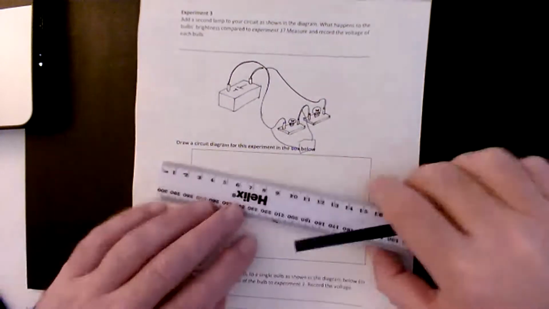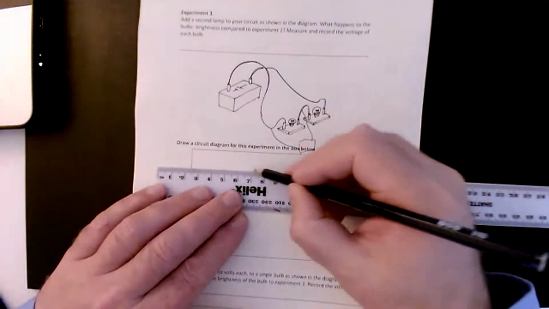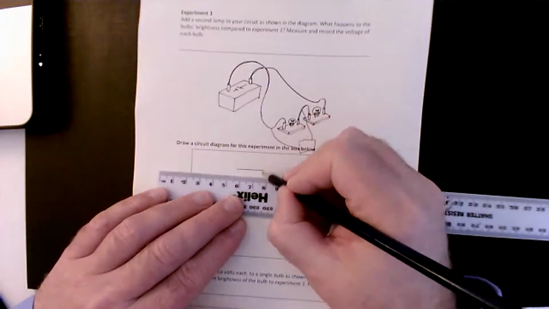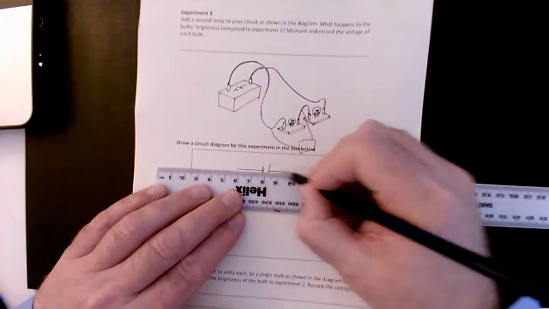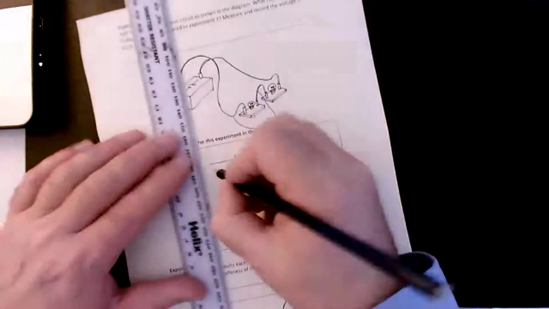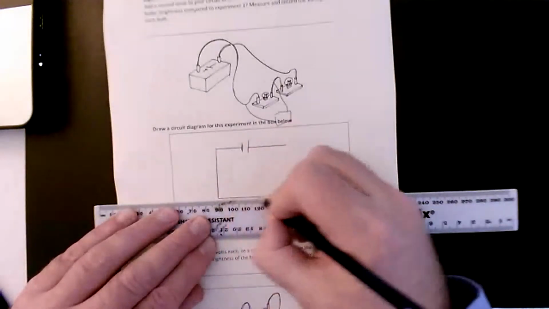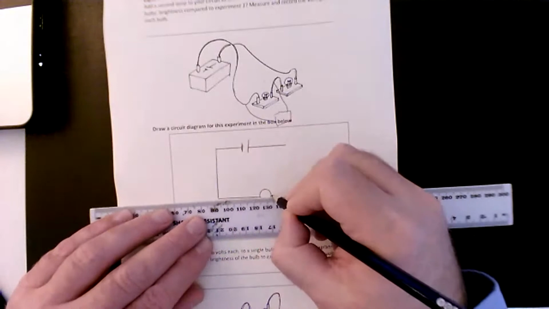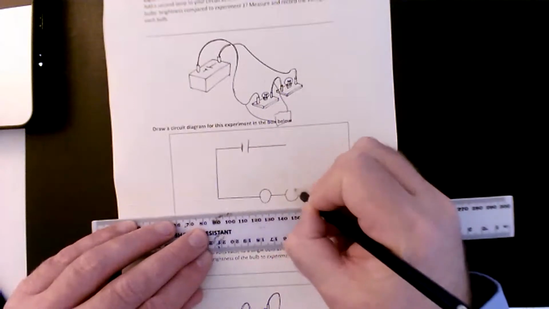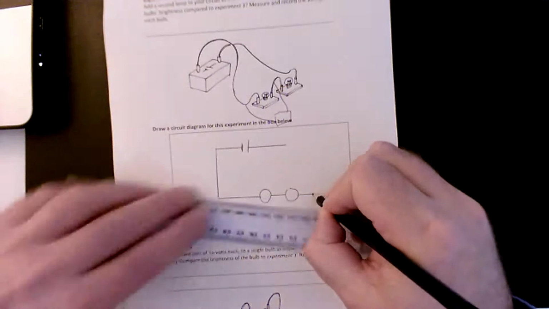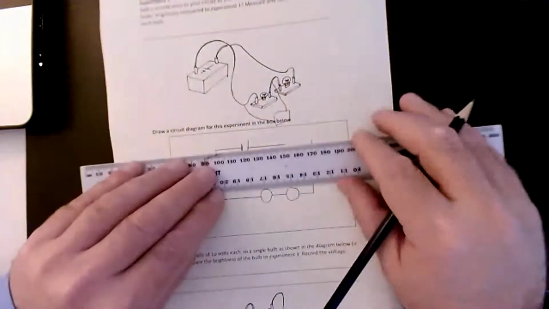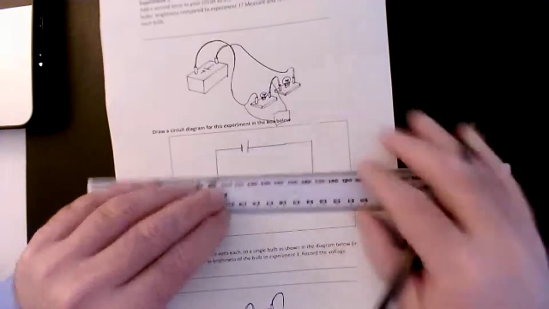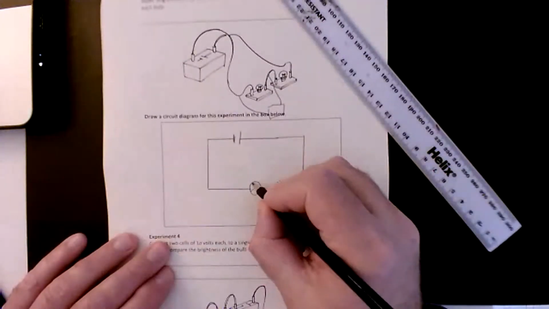And then we have to, of course, do our circuit diagram. Oops, probably should have used a ruler for that as well. And we're going round. We've obviously got the 1, 2 bulbs. You can take your time a little bit more than me here. So we've got our circuit and we've got our bulbs inside.